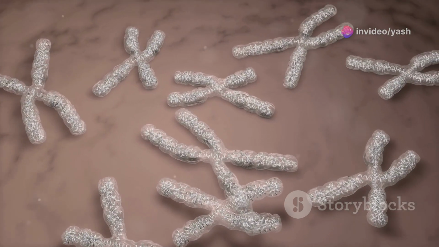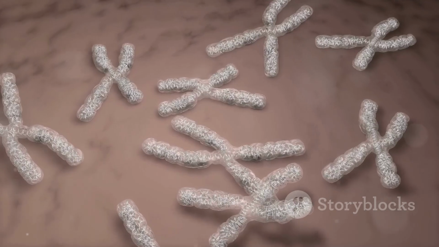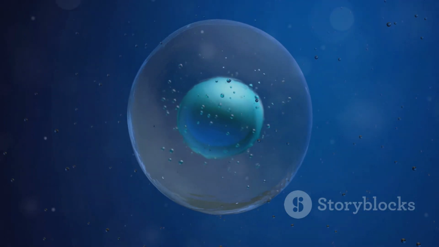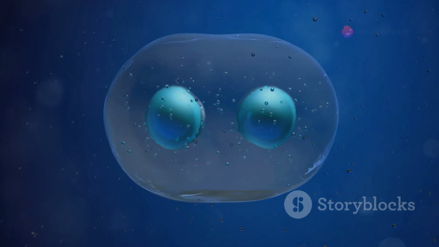It is a long molecule tightly coiled into a structure called a chromosome. Each chromosome is found within the nucleus of a cell, the control center of all living things.